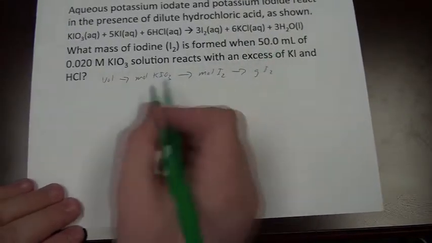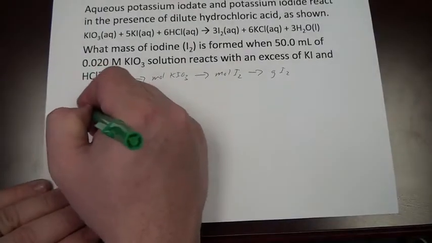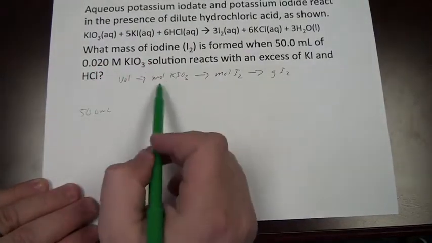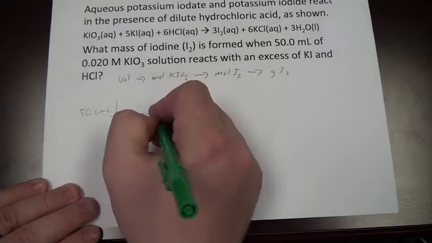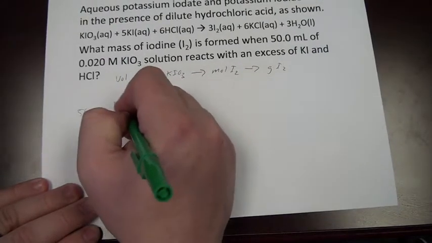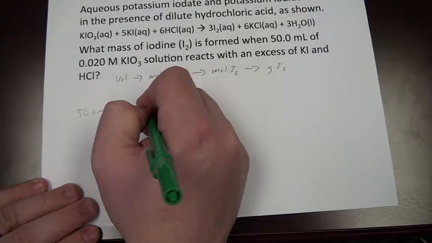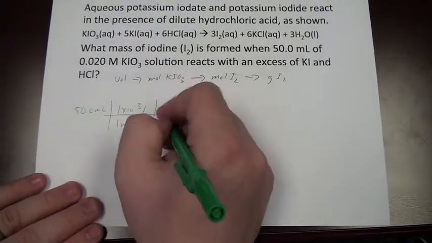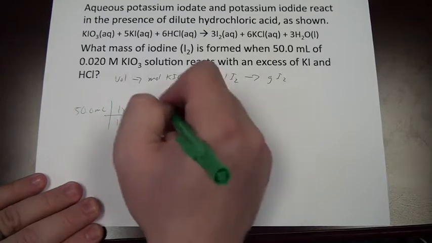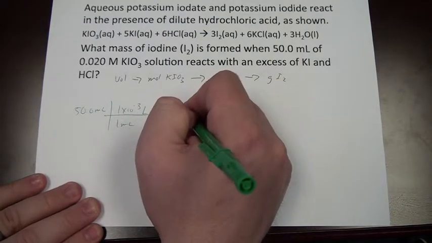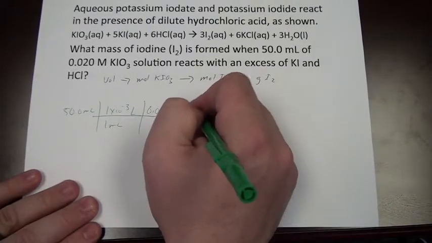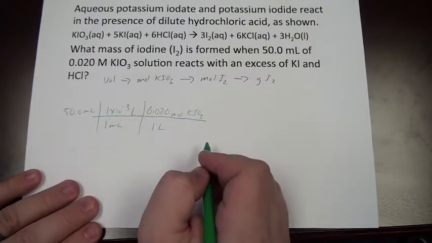So the volume we have is 50 milliliters, but this concentration is in moles per liter, so we have to convert that to liters. 1 milliliter is 1 times 10 to the negative 3 liters. And for every 1 liter of this solution, we get 0.020 moles of KIO3.